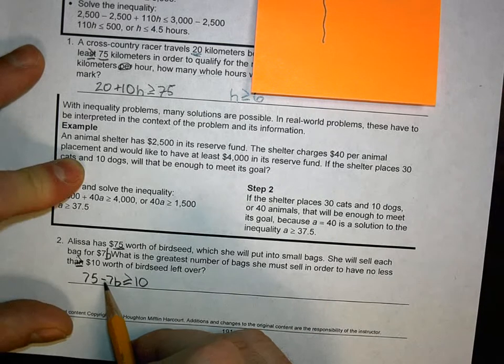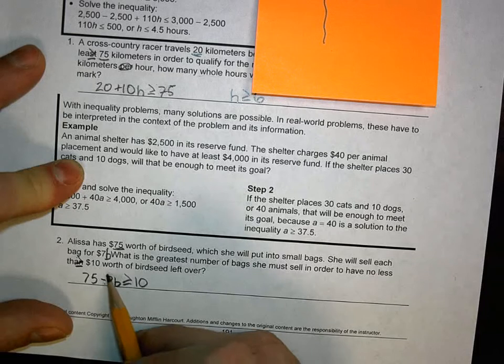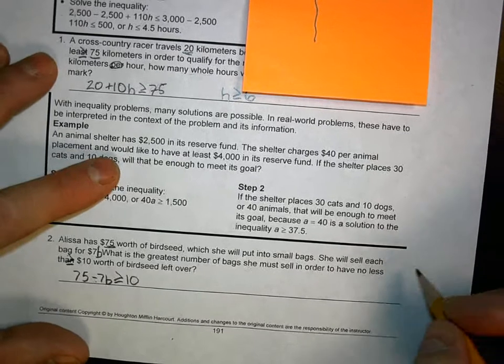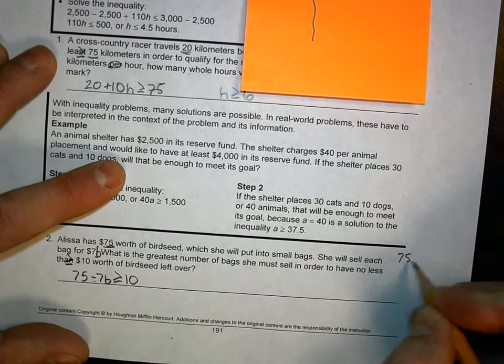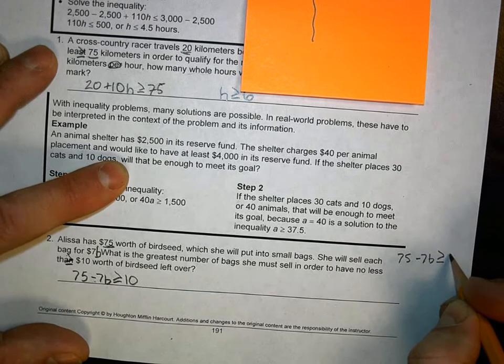This is the key right here. When I get done, I'm going to be dividing by a negative number. That means eventually I'm going to have to flip that sign. Keep that in mind. Now I'm going to do the work over here. So I type 75 minus 7b greater than or equal to 10.